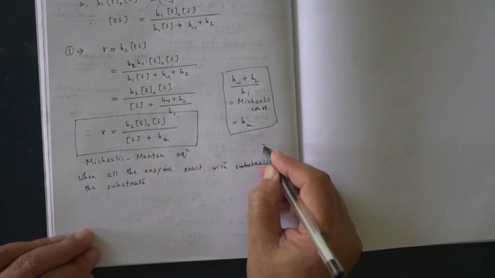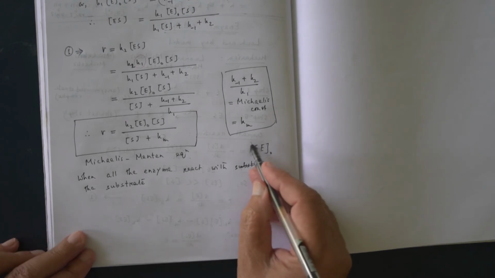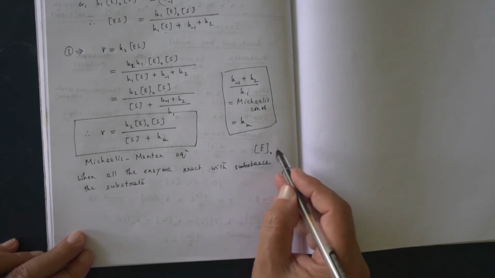Initial concentration of enzyme was E naught. So all the enzyme has reacted with the substrate.